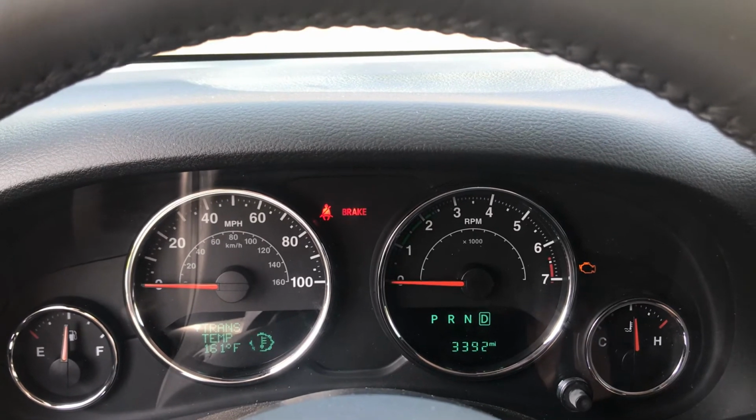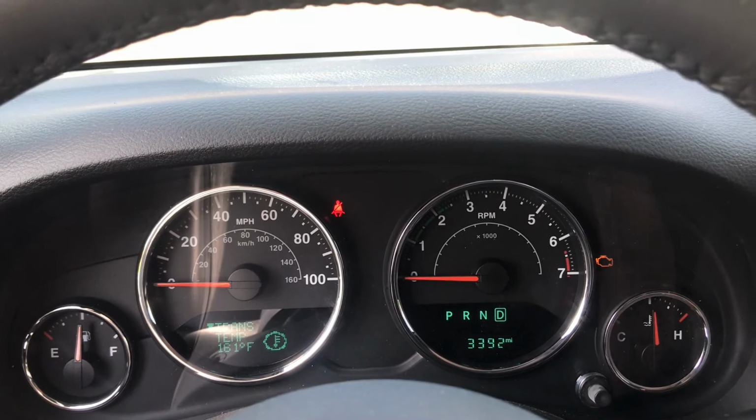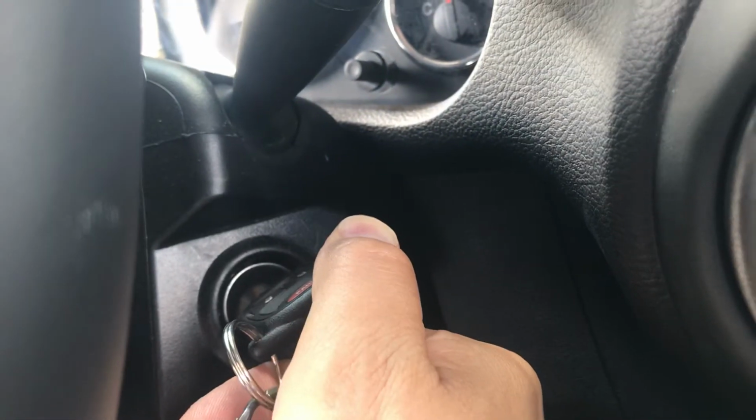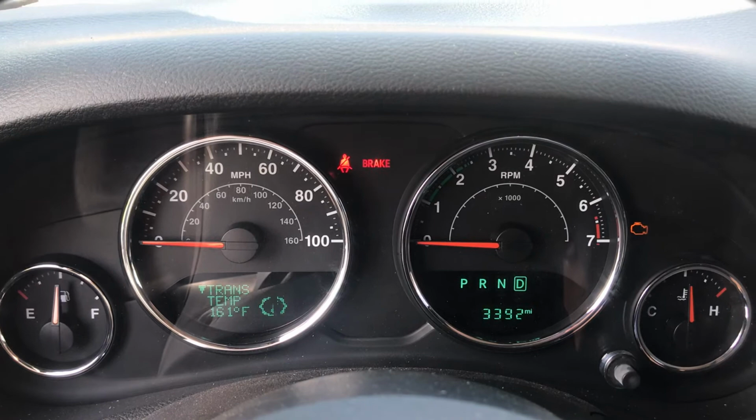Brake lights flashing because I have the e-brake on. But I'm going to try to start the car now, and the car does not start. I'll just show that I'm actually turning the key, and Jeep's not starting. And that's by design because the Jeep knows, or believes, and it is actually in drive.